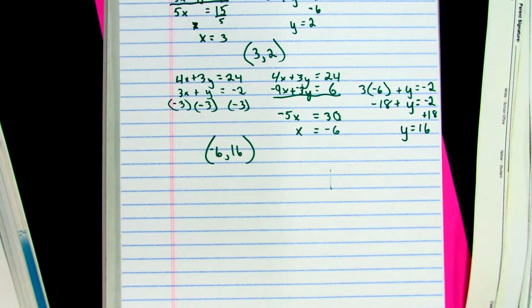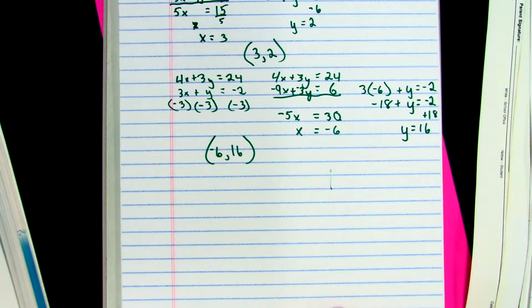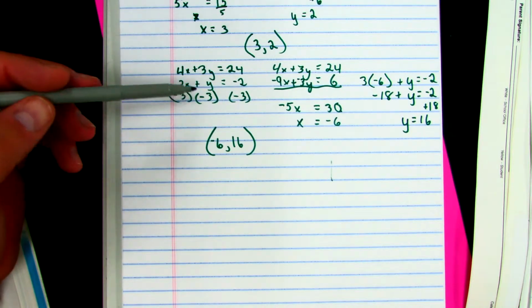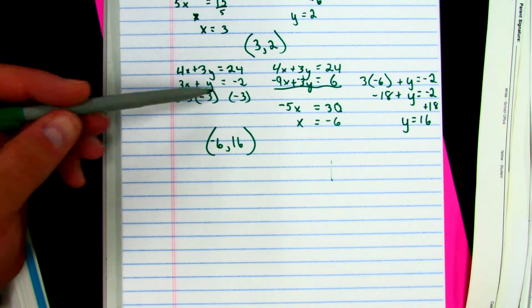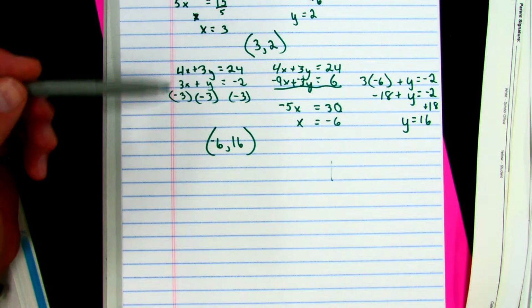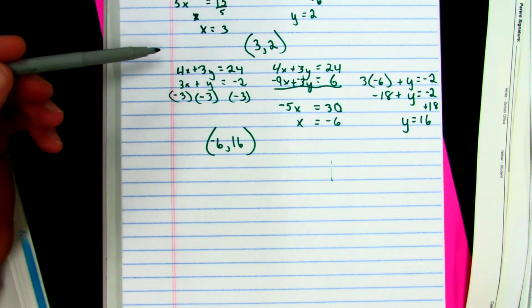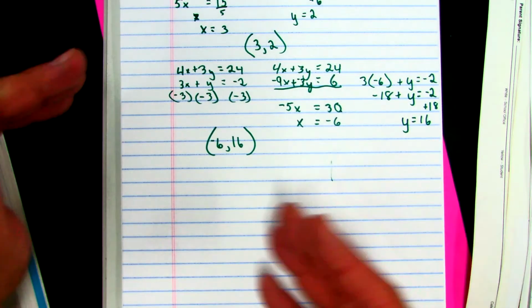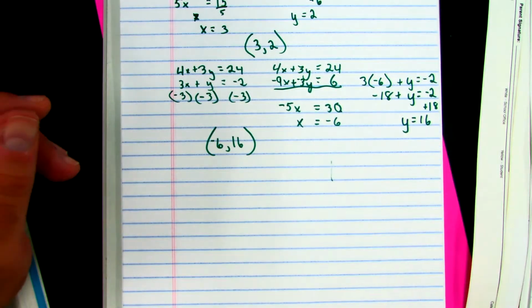And the solution would be negative 6, 16. All right, again, finding our opposites. Do I want the opposite of x's or do I want the opposite of y's? Now, could you have found the opposite of x's? Yes, you could have. You could have used 12 and negative 12, but the numbers are going to be bigger. It's more likely you're going to make a mistake. You will still get the same answers.